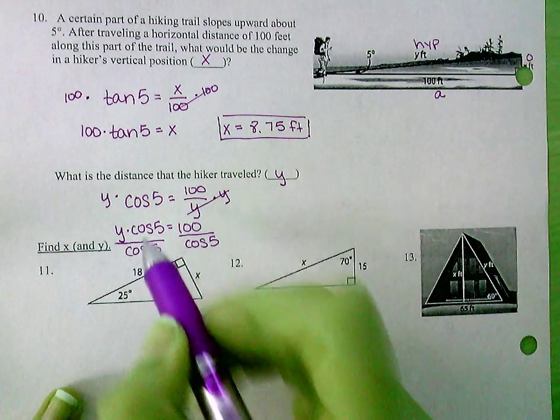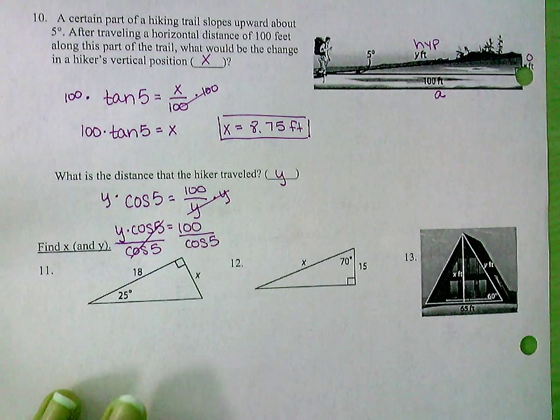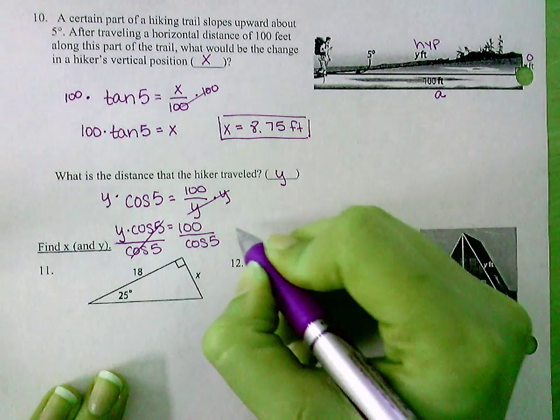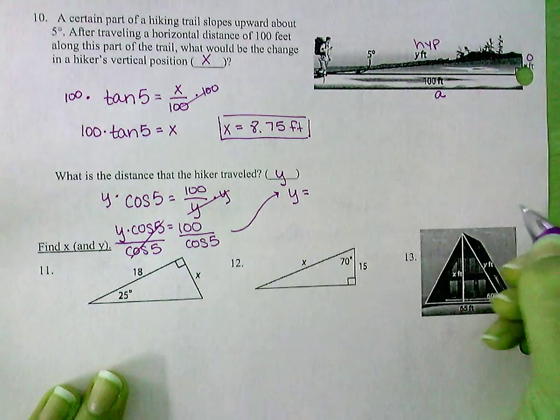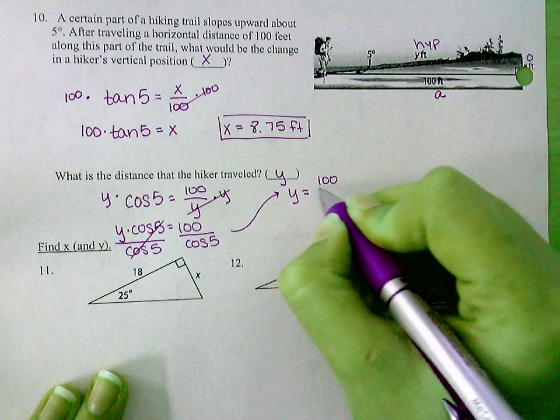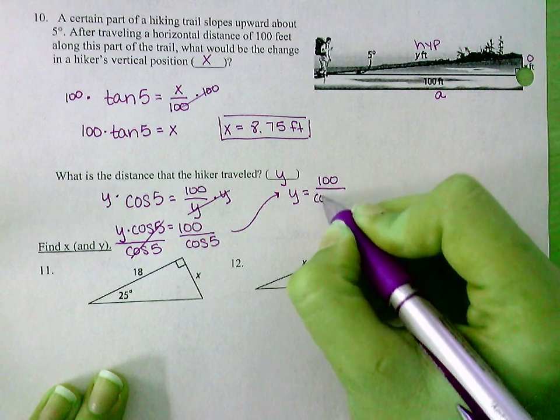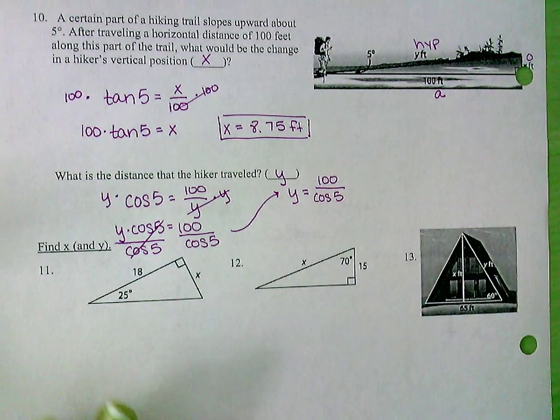Okay? That way on the left, those ones cancel out. So I'm left with y is equal to 100 over cosine of 5. Now that cosine of 5 is all one thing. Don't separate cosine and separate 5. They are one number together.